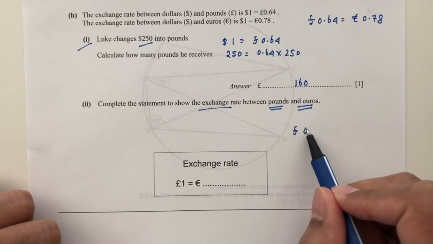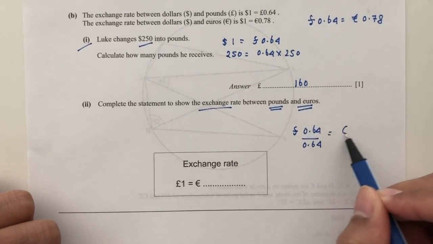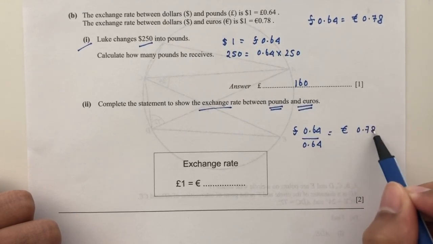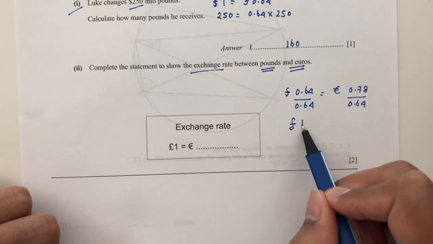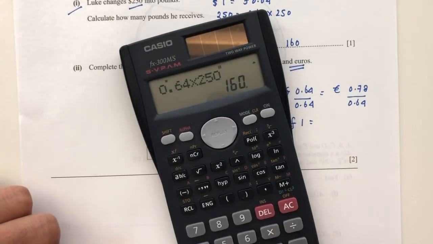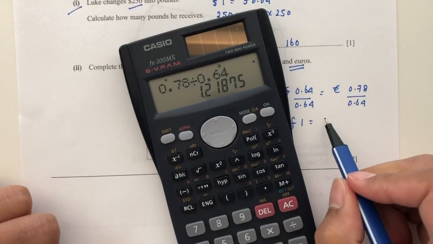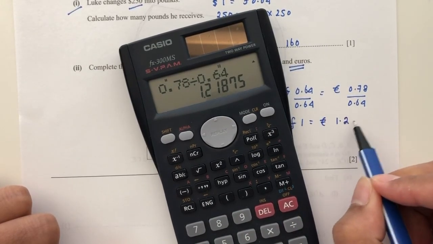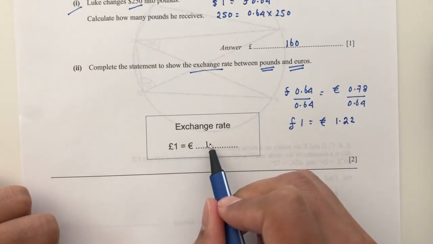So 1 on this side, and here we will have 0.78 divided by 0.64. That will be 1.22, correct to the nearest cent.